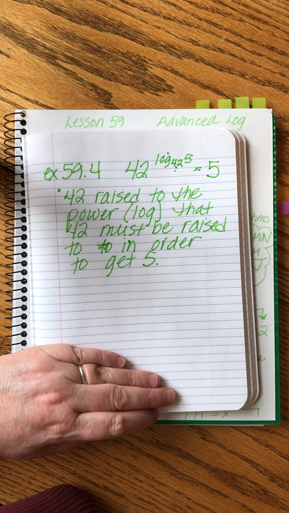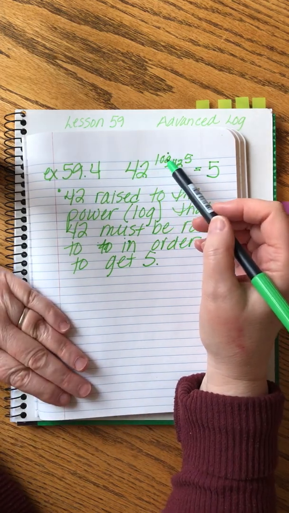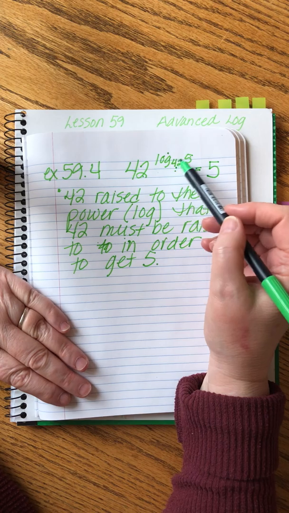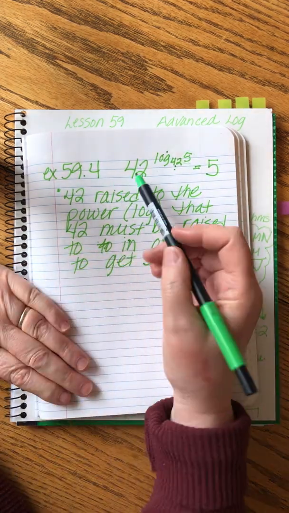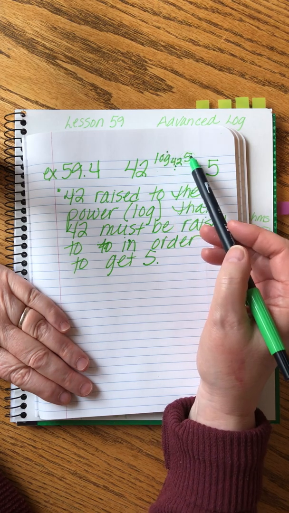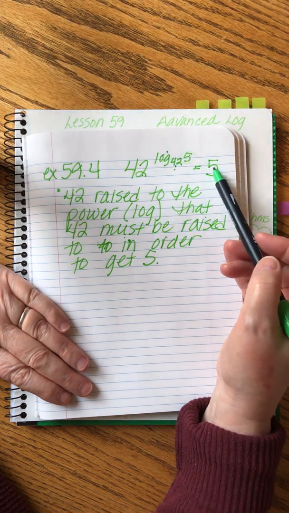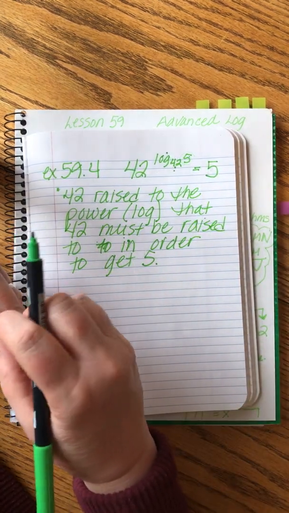What? Basically, this and this cancel each other out in a weird way. You can think of it that way. And this number becomes our answer. 42 raised to whatever power 42 has to be raised to get 5. Well, then the answer's 5, because we raised it to whatever power it needs to be. All right?